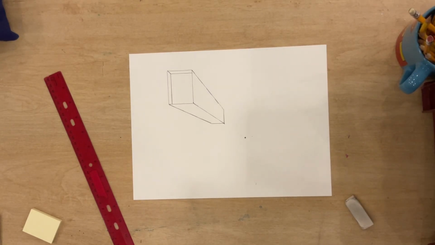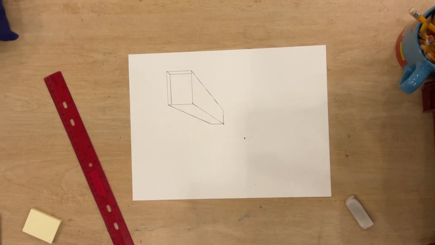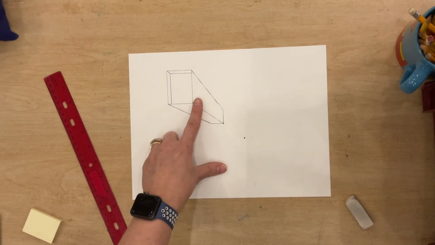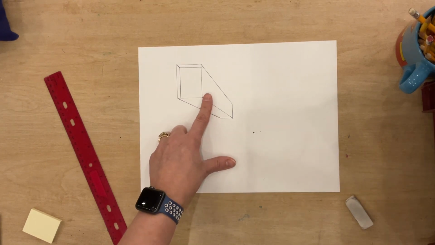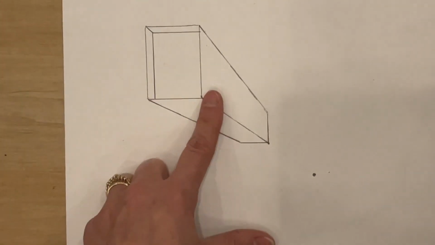All right, my friends, we're ready to move on to windows. So I had already drawn this right here. We are going to add windows to this building. I'm going to work on this side because it's the larger side, so it might be a little bit easier to see. And I am going to zoom in so you really can see what I'm doing.